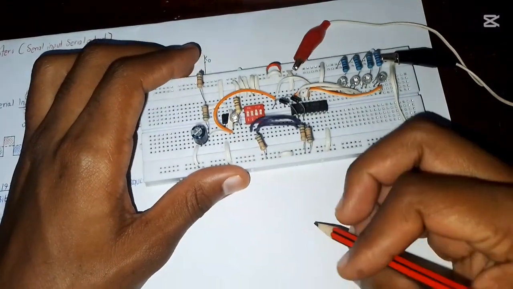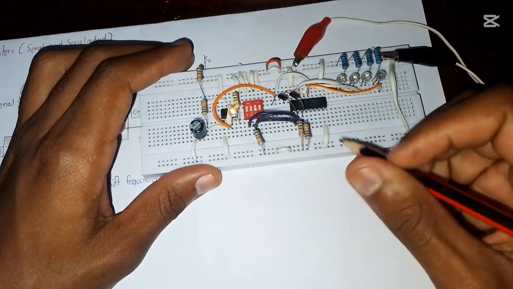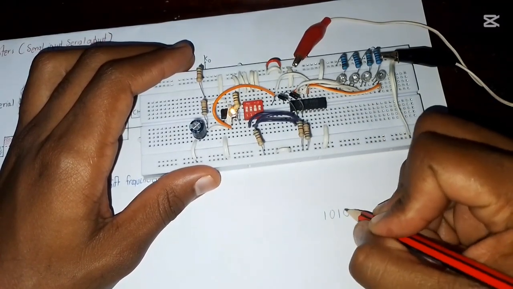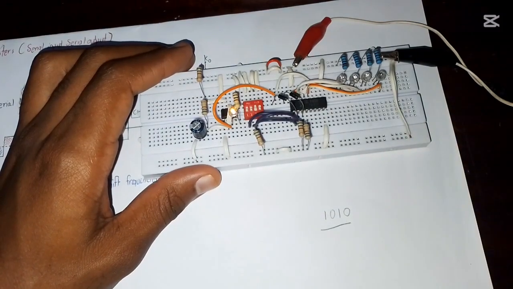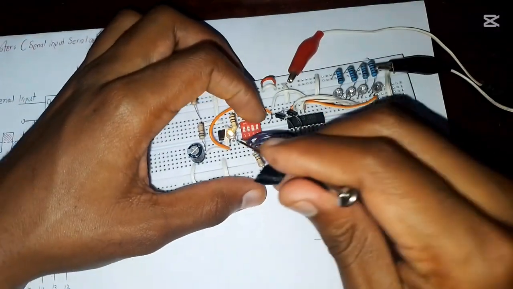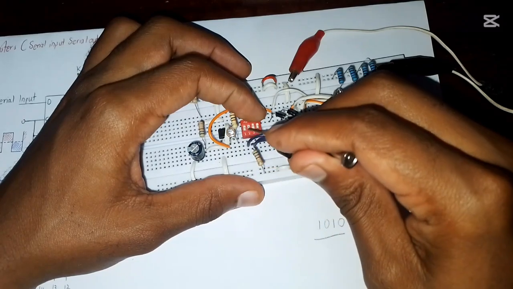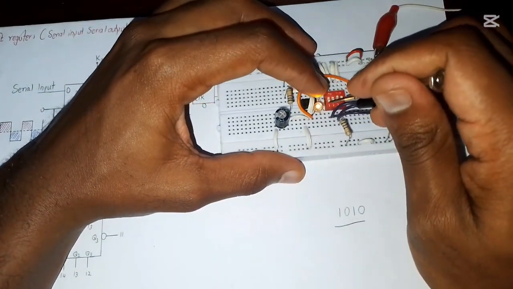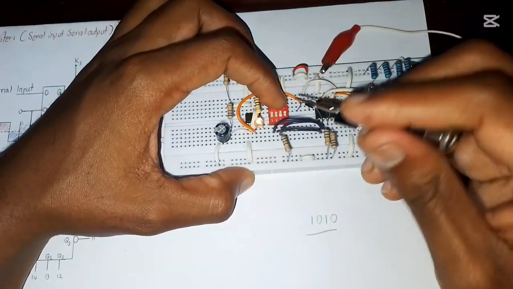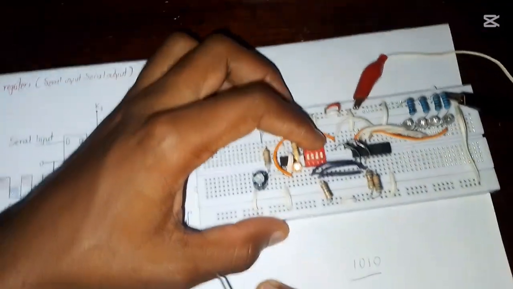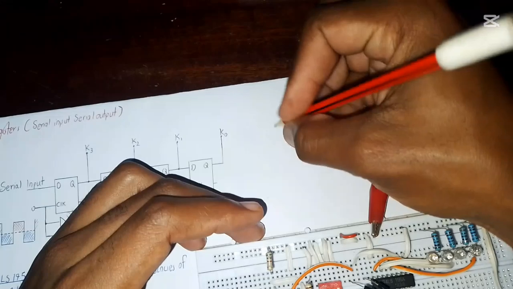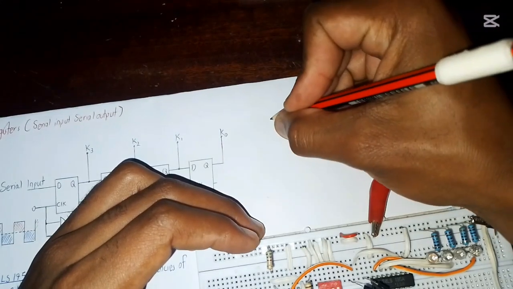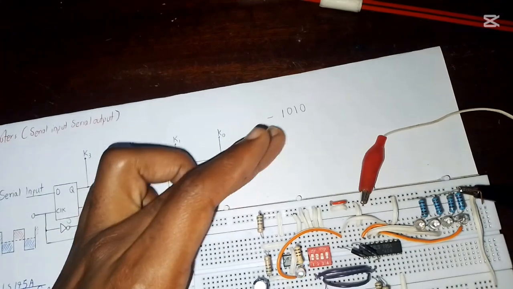So let's say I want a code like 1010 in our flip-flops. So I basically start with a 0. A 0 just means that the circuit is not on. Let me write the code right here above so that you can see 1010. So we want a code like this in our circuit.